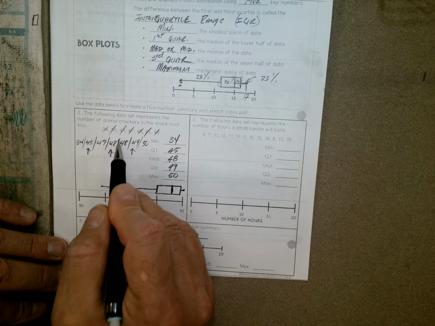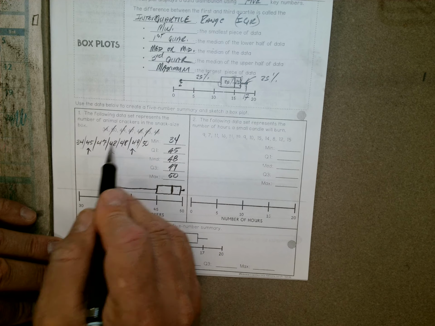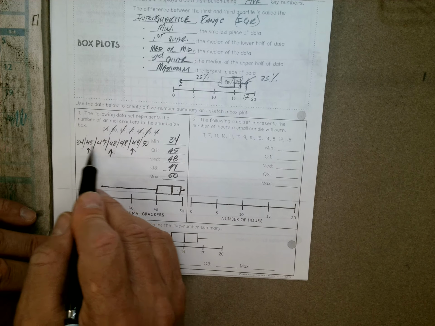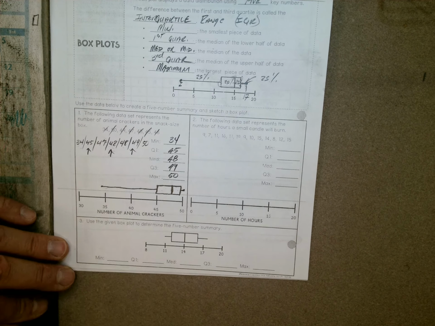Look how tight that is. But when we look from the median down, it goes clear down to 34. So we have a bigger spread or range of data. All right. And that's what the box and whisker tells us.